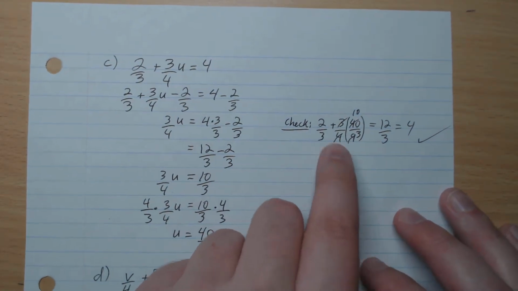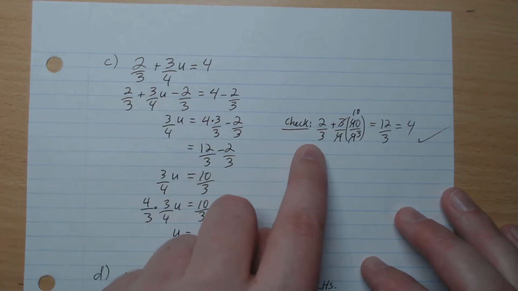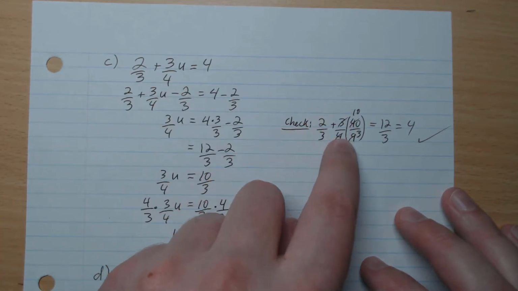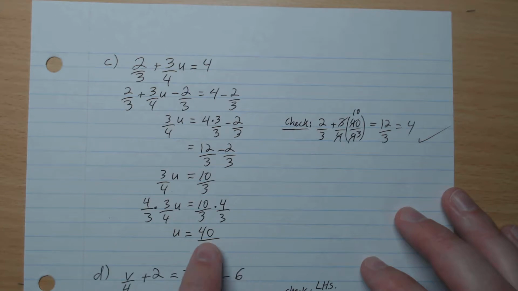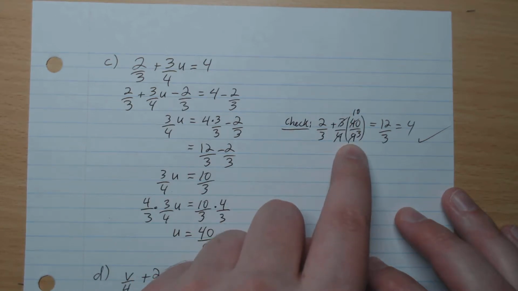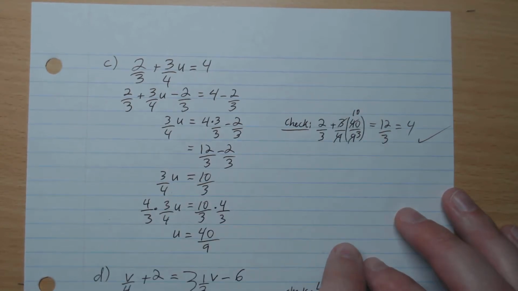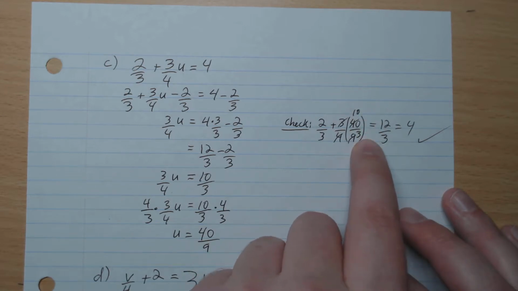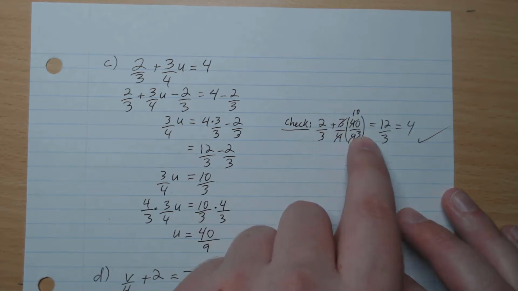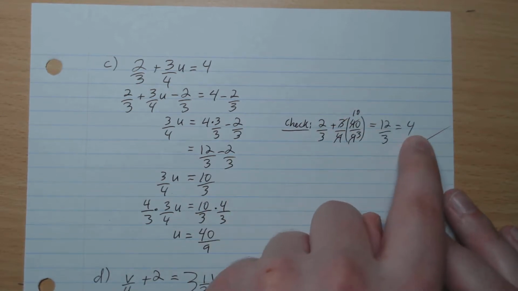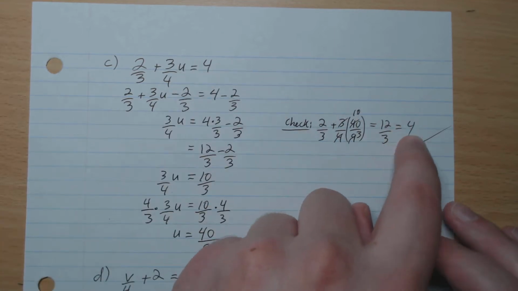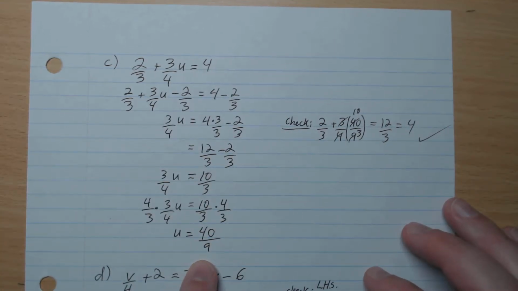And I'm going to do a quick check with you guys so you really see it. 2/3 plus 3/4 times u, which is 40/9. We do some simplifications, and this gives 10/3. So 2/3 plus 10/3 equals 12/3, which is 4, and it's supposed to be 4. So there you go. Our solution here is correct.